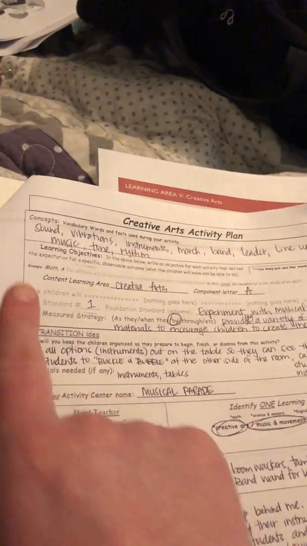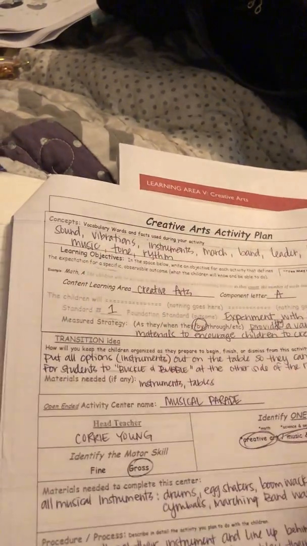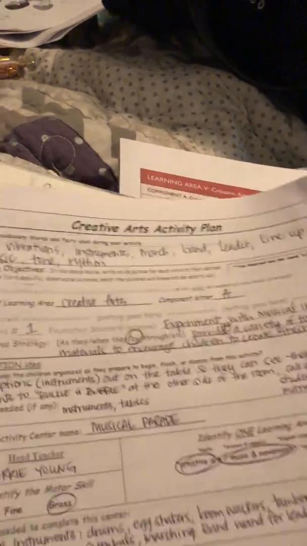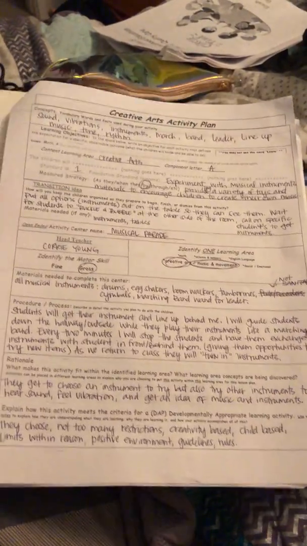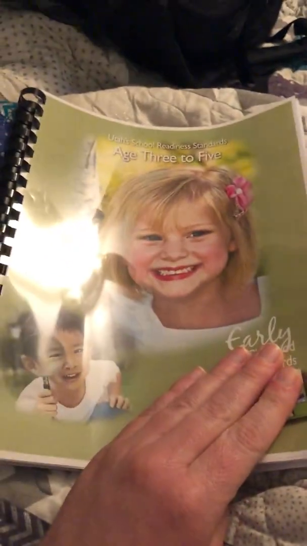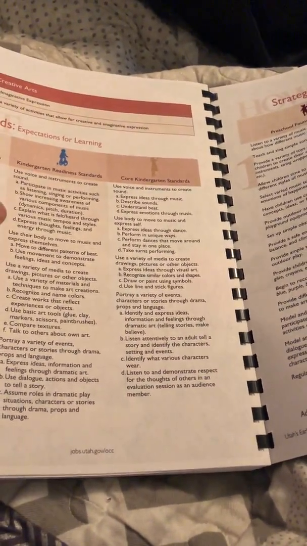Okay, and now here is where we're going to start using the book. So this is for creative arts. Sorry, I'm doing the best I can in my bed in my room. Okay, so we are using our creative arts. So that means in our book, and again, the front cover looks like this, we're going to go to the creative arts section, which starts off on page 90. Let me get there just so you can see it. All right, so we're starting off on page 90.